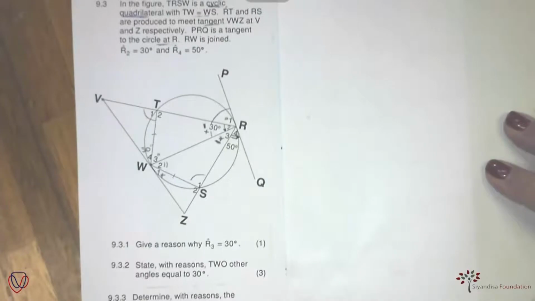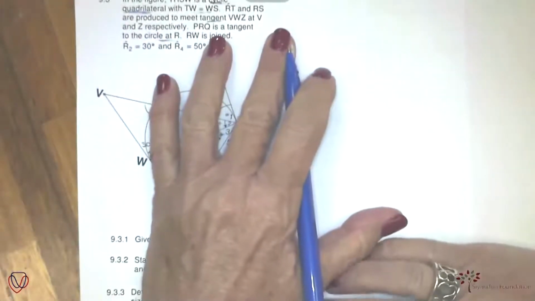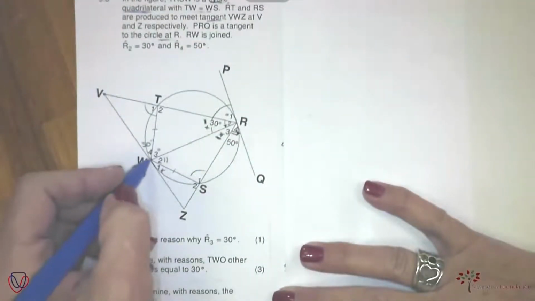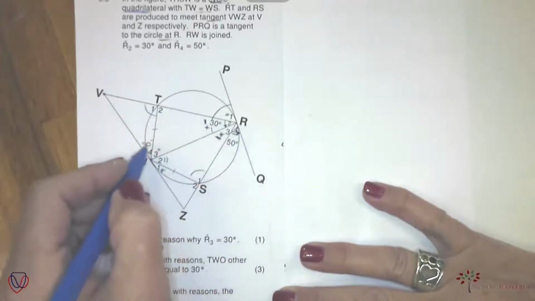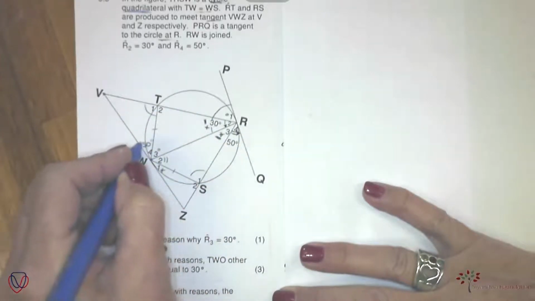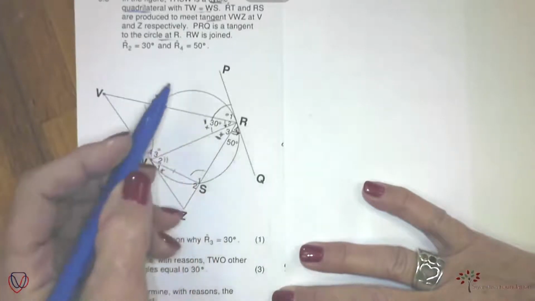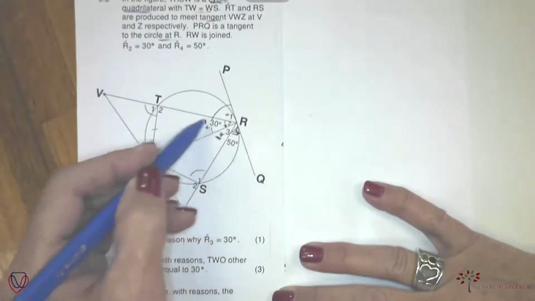I haven't looked at the questions. I don't want to look at the questions until I've marked everything that I've seen. There's another angle between the tangent and the chord going there. So this one will also be 30. The only angles that they gave us is that one and that one. So this angle will also be 30. This one will be 30. That one will be 30. That one will be 30. Can you see that? A lot.